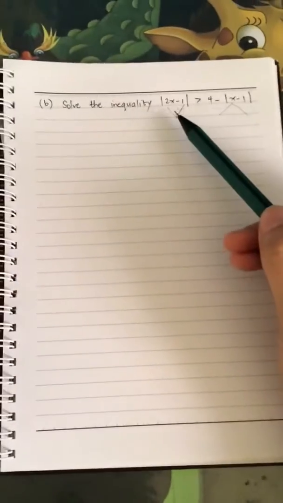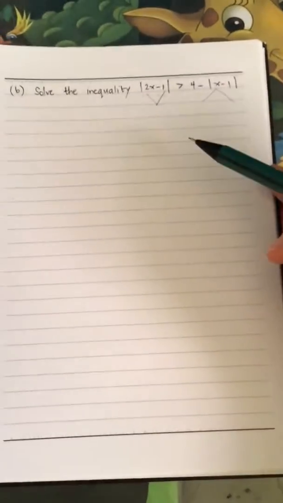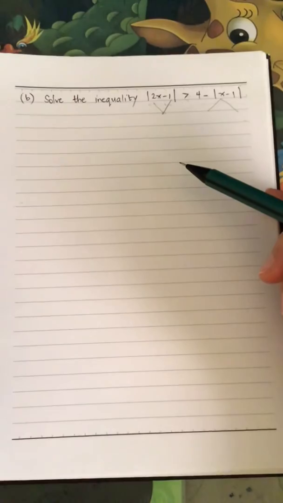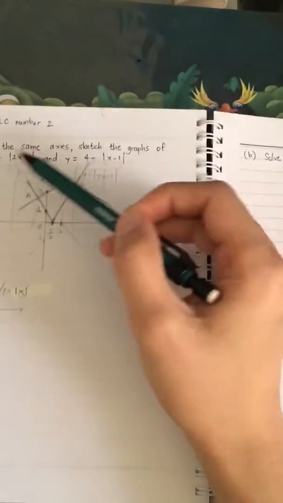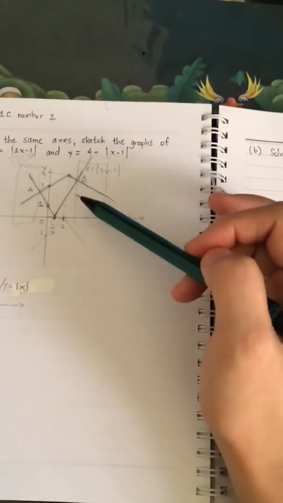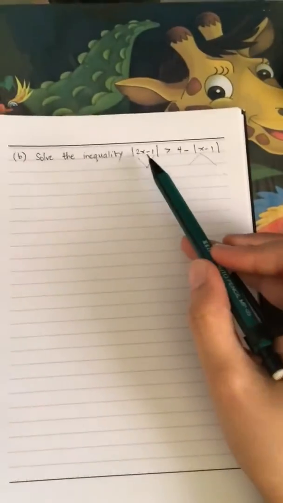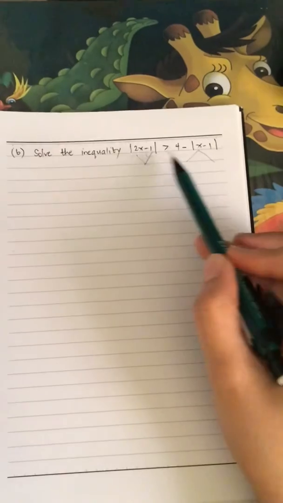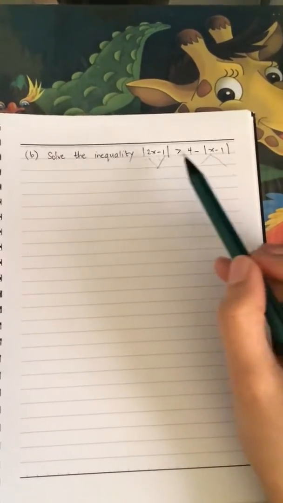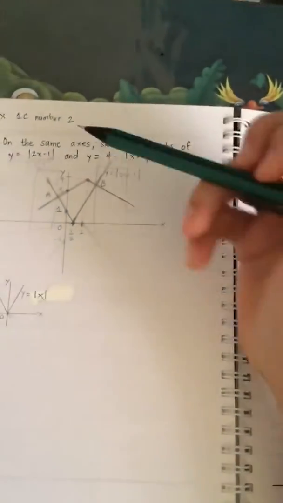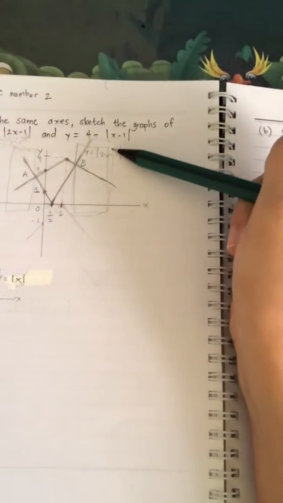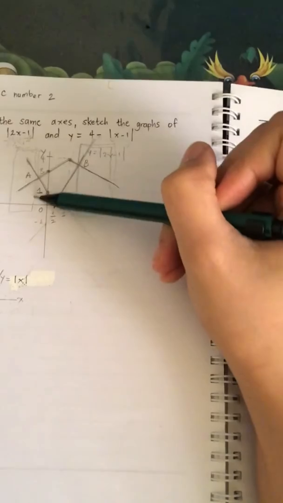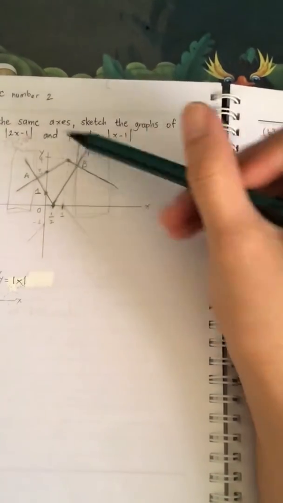When we say solve, we are finding the values of x in those two parts of the sketch. Why values of x? Because your inequality is in terms of x. So to solve this inequality means to find the values of x in these two parts of the graph.